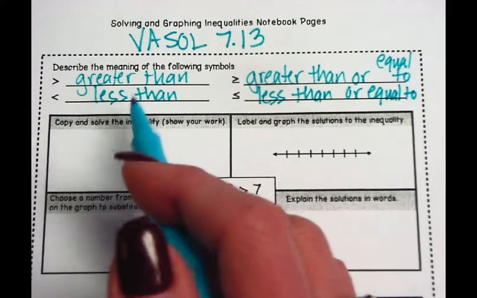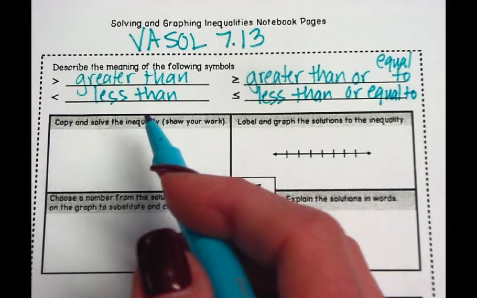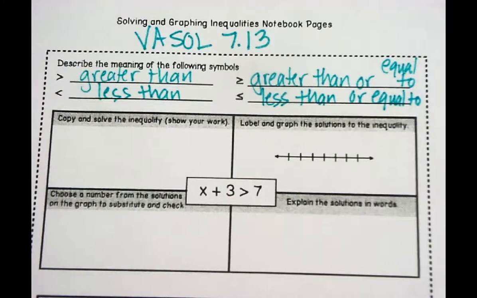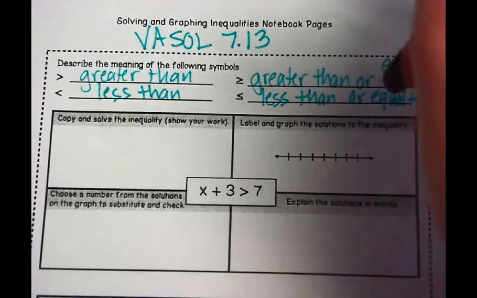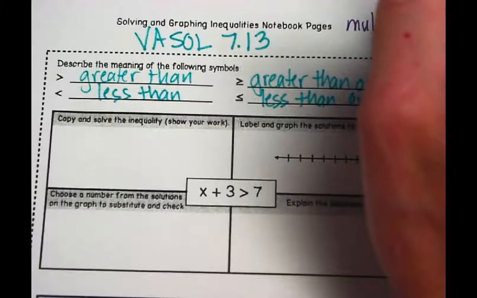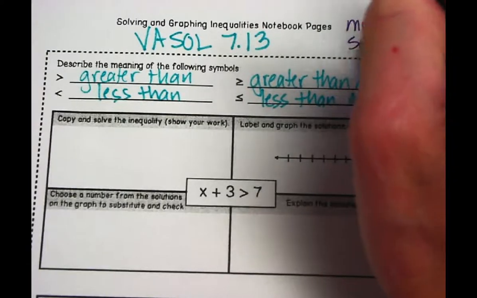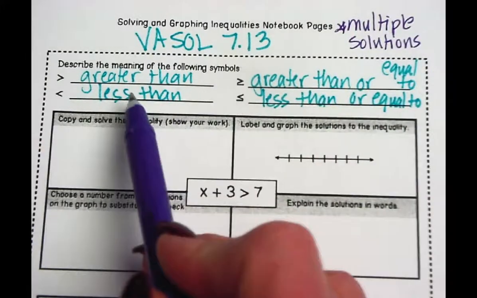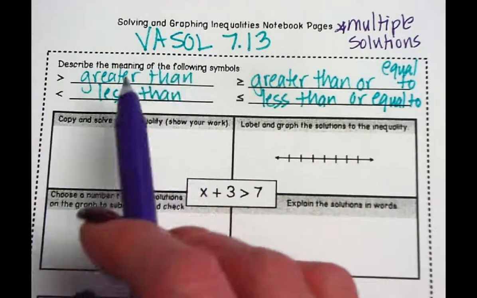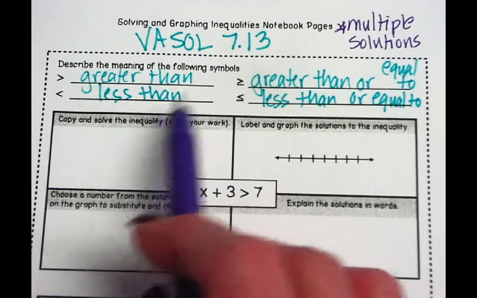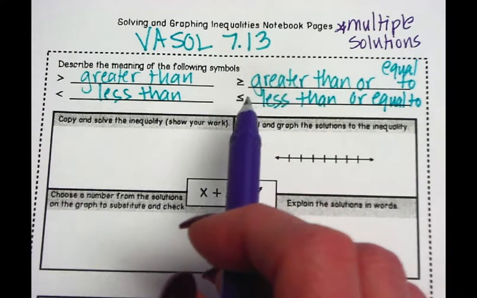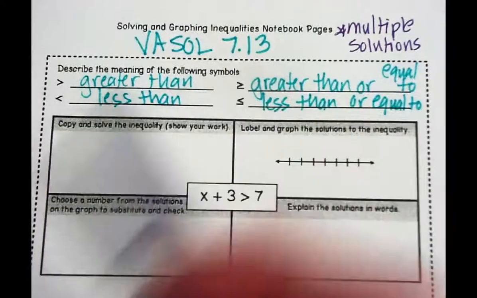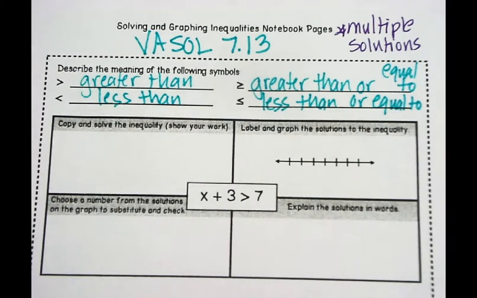So we discussed on Friday how inequalities are different from equations because inequalities have multiple solutions. That's important to remember. We have more than one solution. So we have all the numbers that are greater than something, all the numbers that are less than, all the numbers that are greater than or equal to, or all the numbers that are less than or equal to, whereas equations have one answer.